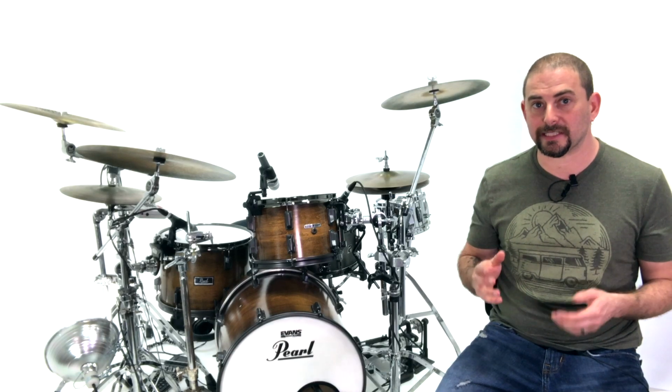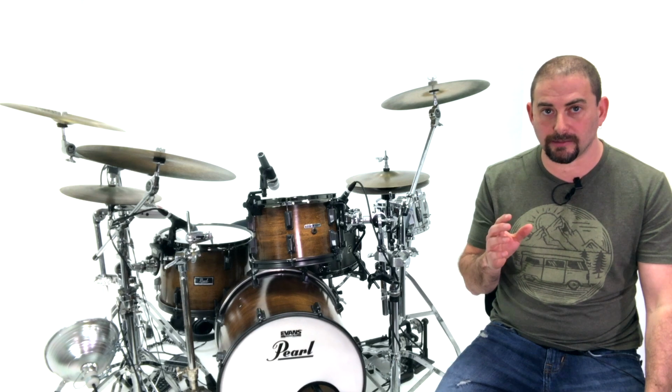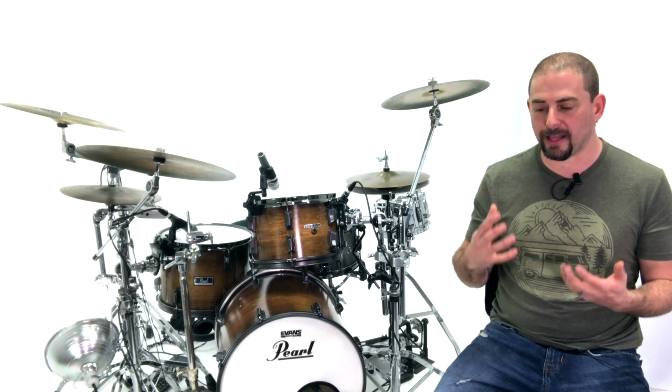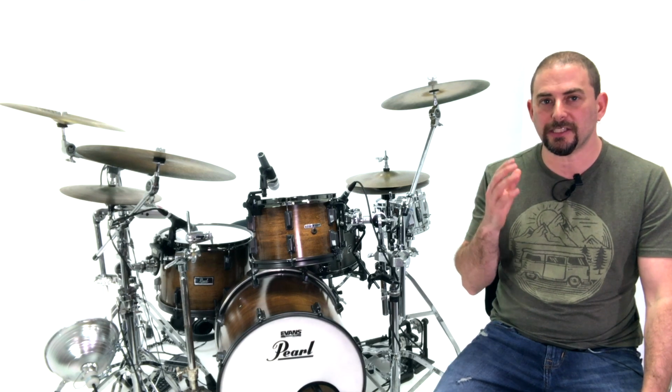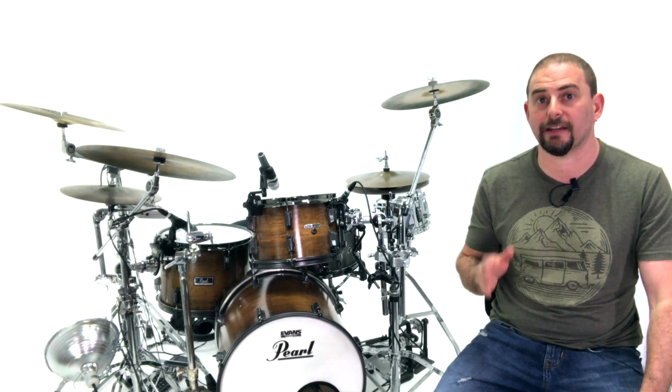Now, what if I was to tell you there's a way to think about odd time signatures that makes it not so complicated? In other words, you don't have to overthink it. You can actually play it and execute it, and it feels just as good as if you're playing in a common time, like say 4/4. Now, that's what this video is going to explore next, so let's get into it.